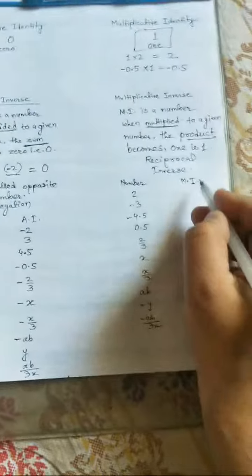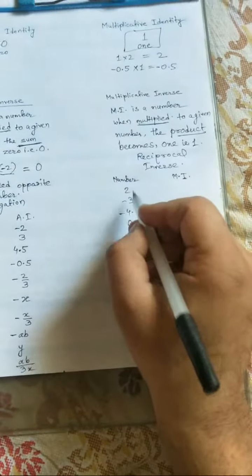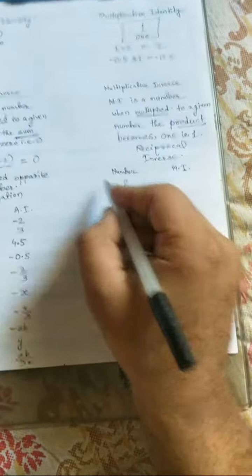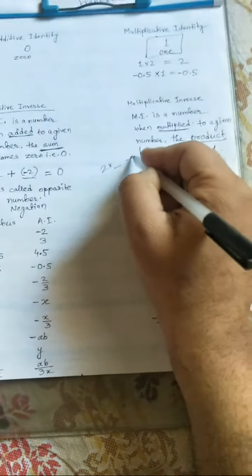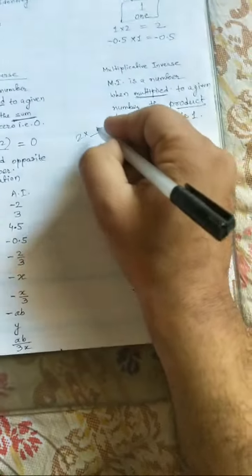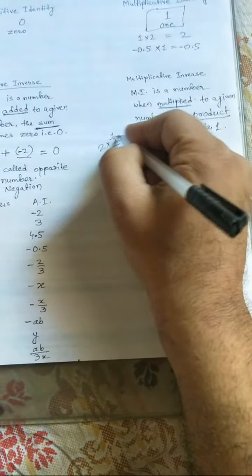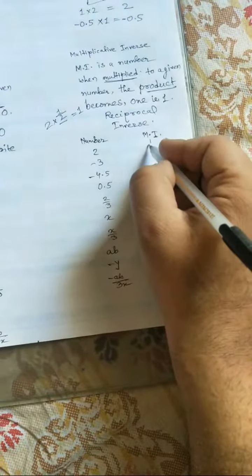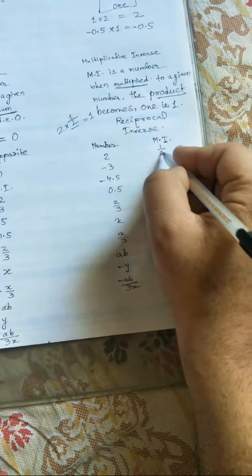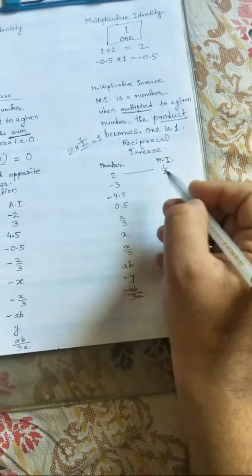Now we need the answer as 1. So what should be multiplied with 2 so that the answer becomes 1? It is obvious that it should be multiplied with 1 by 2. So the multiplicative inverse would be 1 by 2.